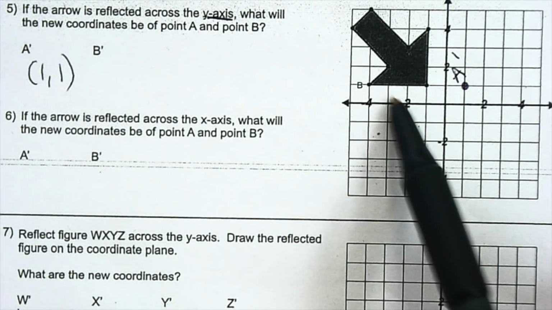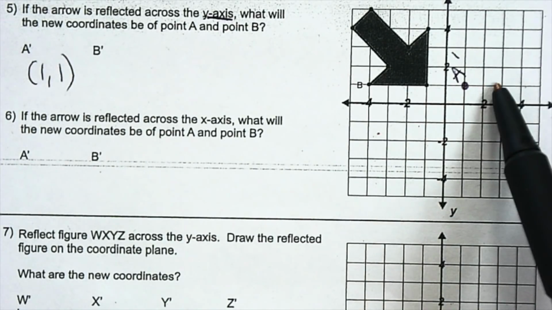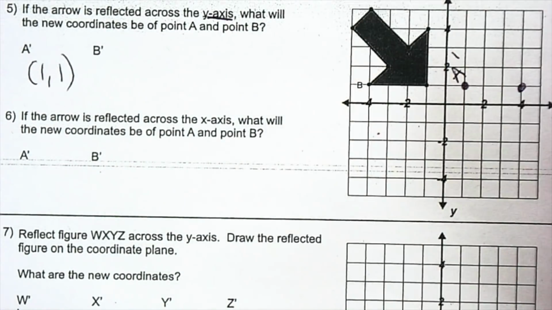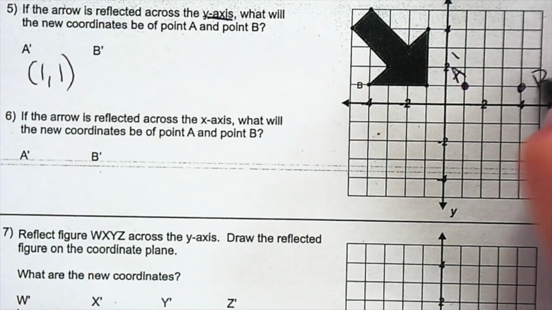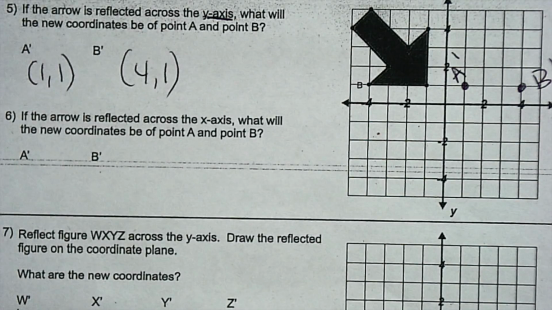B is going to go over 1, 2, 3, 4. So again, 1, 2, 3, and 4. So instead of being at a negative 4, B prime is going to be at a positive 4, positive 1.